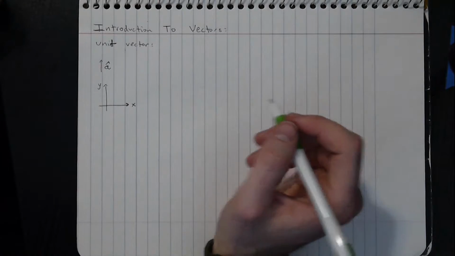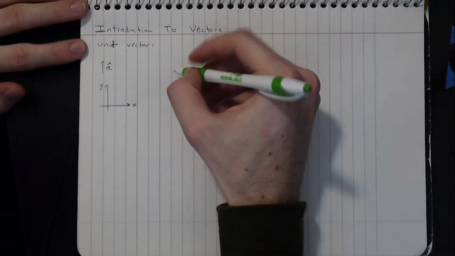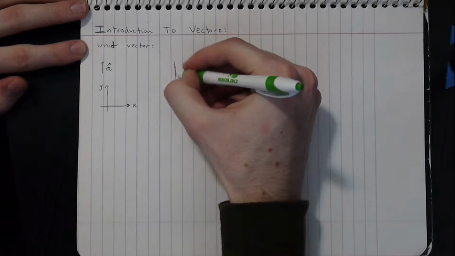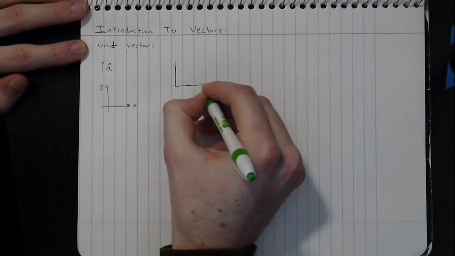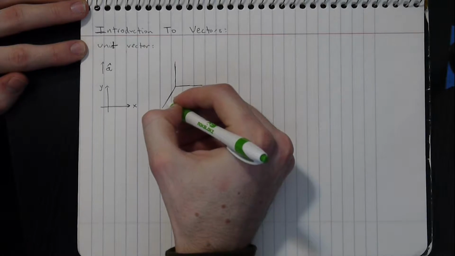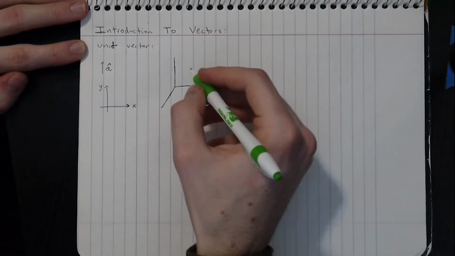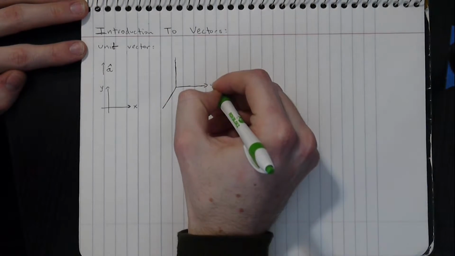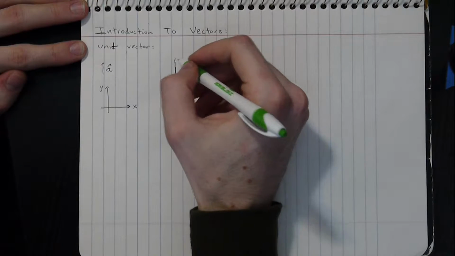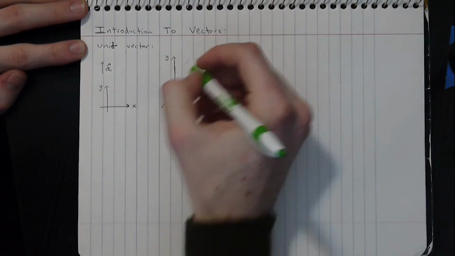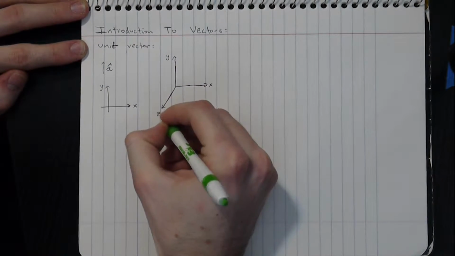So that's good for 2D, but in 3D, we have 3 directions. This being the x-axis, this could be our y-axis, and this could be our z-axis.